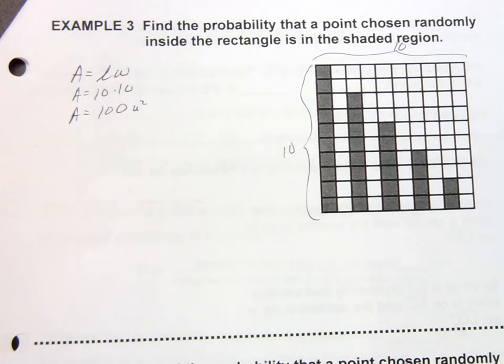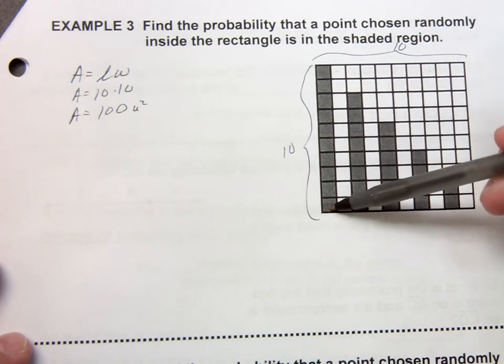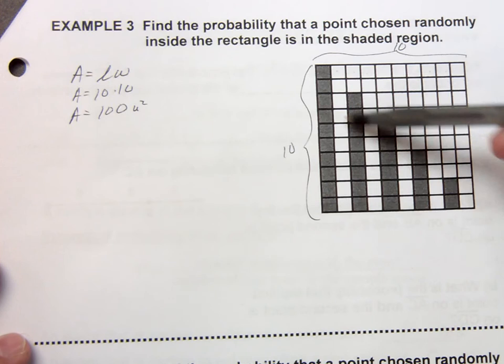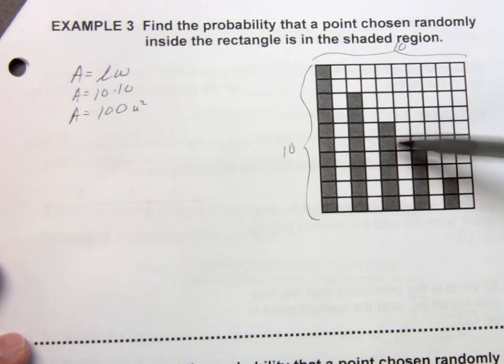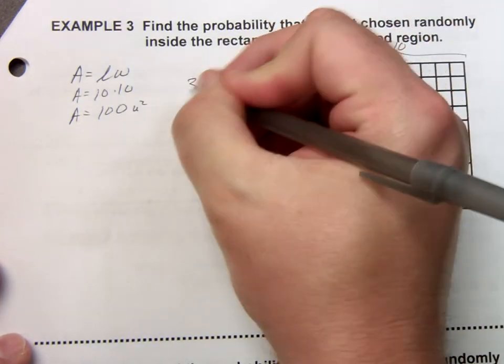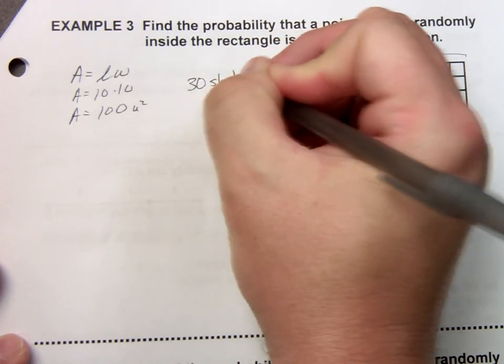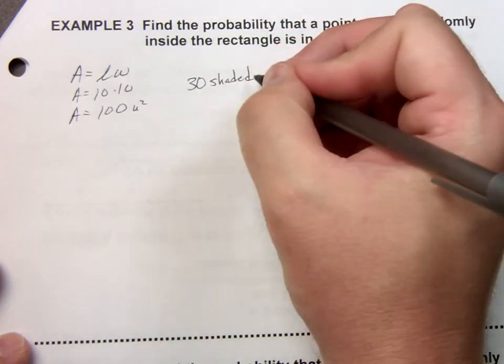Now I want the probability that a point chosen randomly would be on a shaded region. I need to find out how many of these square units are shaded. So I already counted this was 10. Looks like there's 2 less over here, so that'd be 8. So 10 plus 8 is 18. There's 2 less again, so 18 plus 6 is 24. 28, 30. So there are 30 shaded square units.